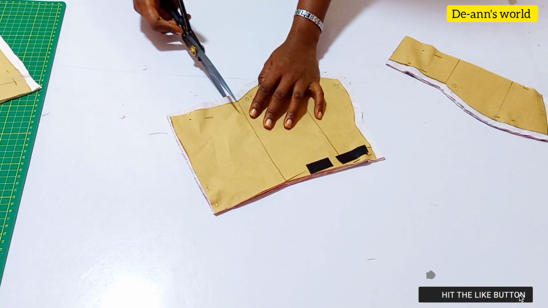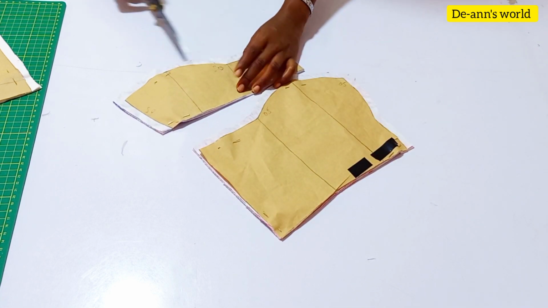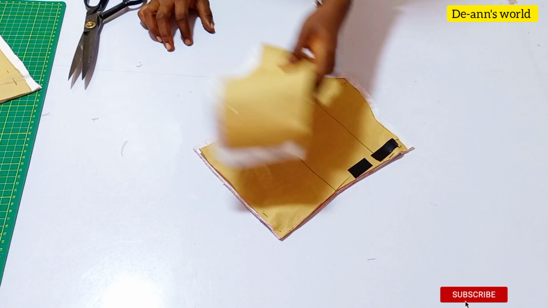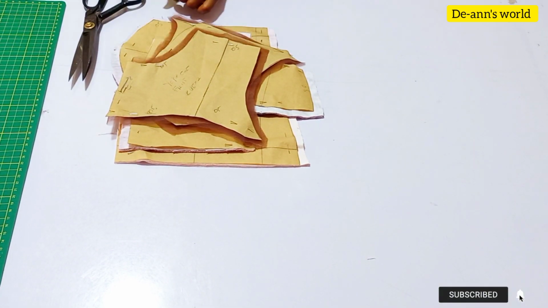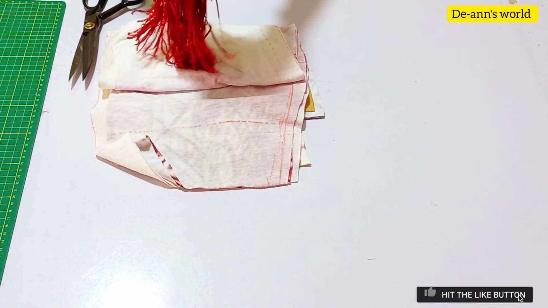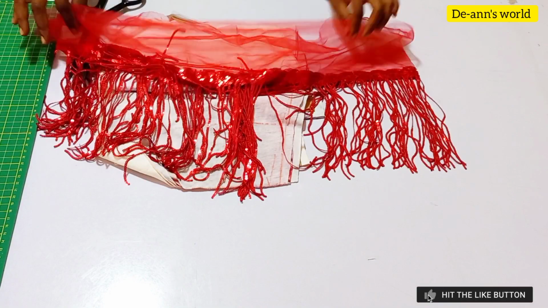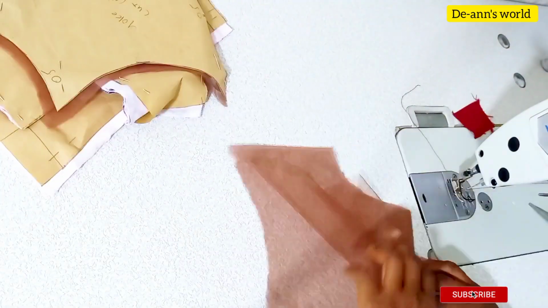So these are some of the tips you need to know when you're handling any fabric, and I'm going to give you an extra tip when I'm doing the back zip. Okay, so I'm going to join all of these my panels together with this fringe here. This is what I'm going to be using for the design on the neck area.